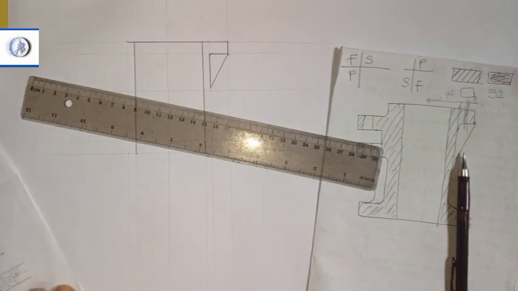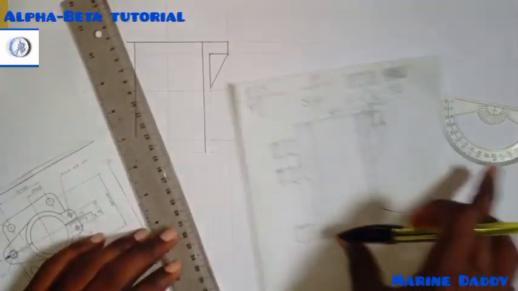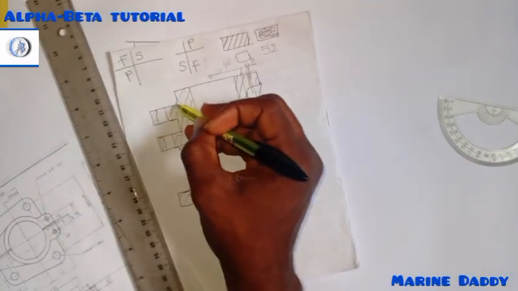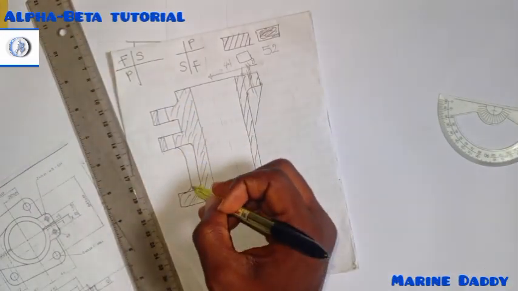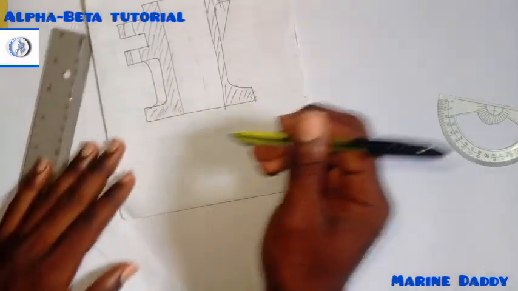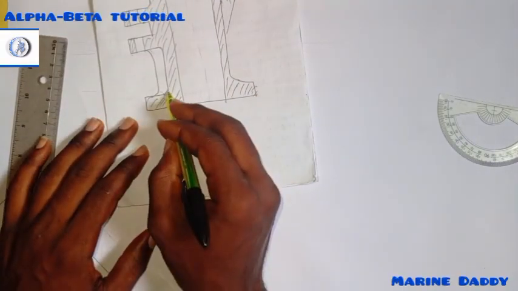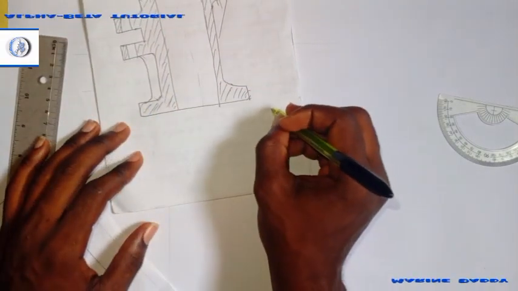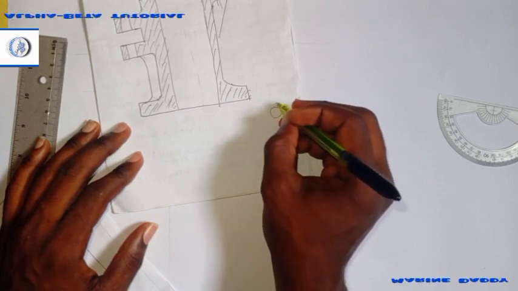Okay, please, I just remembered something. All these curves you are seeing here, let me explain how they come about. Now, all these curves you are seeing are circles of which we took just a particular part.